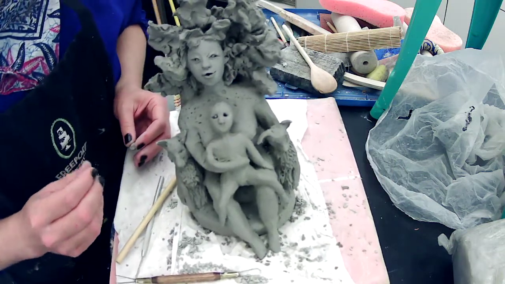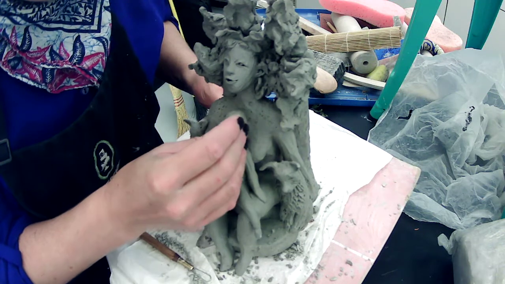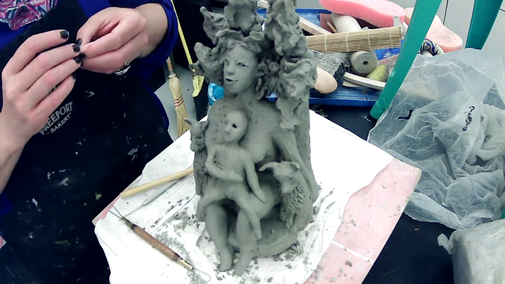You can see that one eyeball in there. What? This one's too big. Break it down.